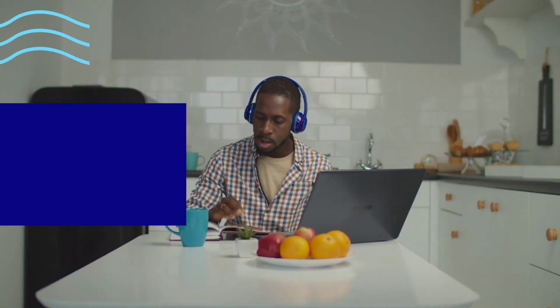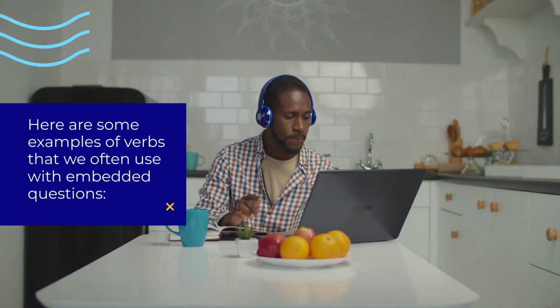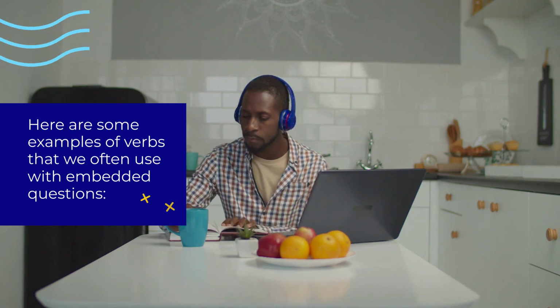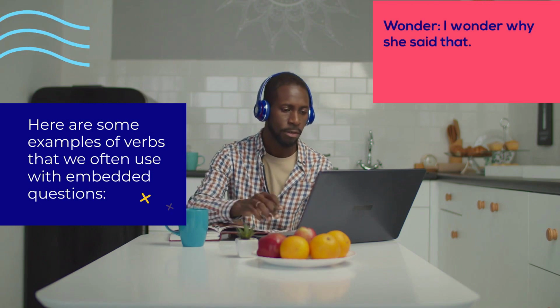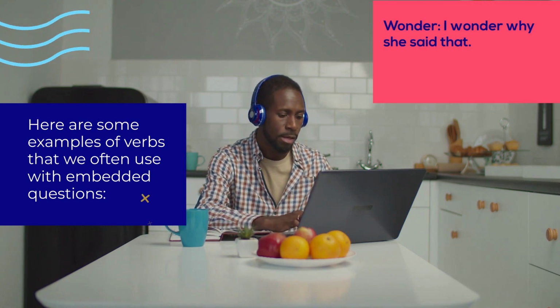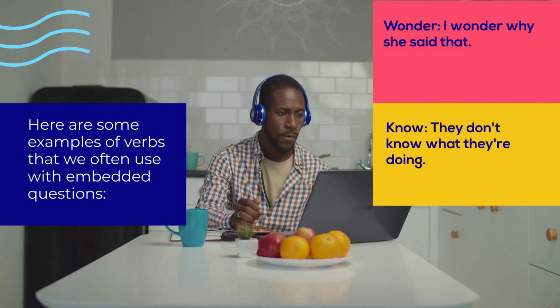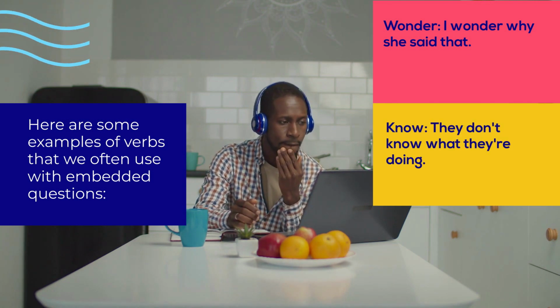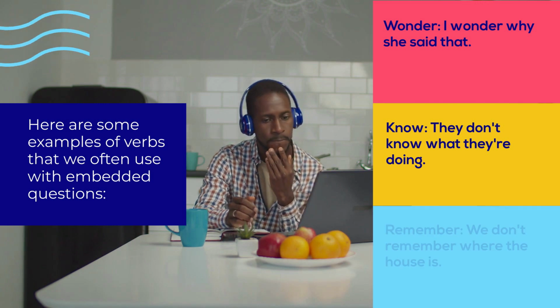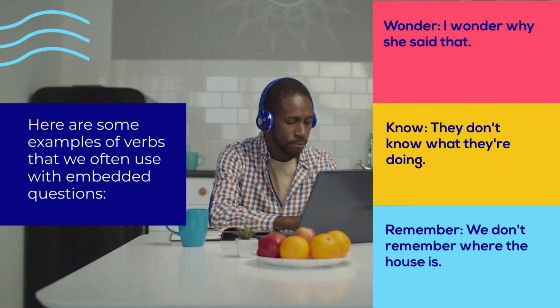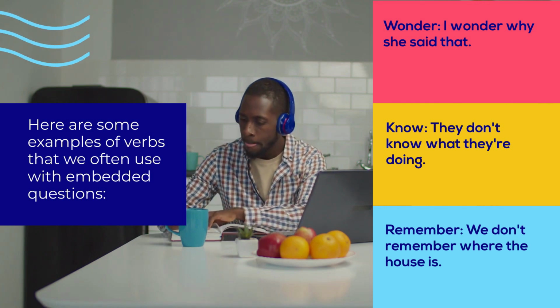But hold on, there's more. Here are some examples of verbs that we often use with embedded questions. Wonder. For example, "I wonder why she said that." Know. For example, "They don't know what they're doing." And remember. For example, "We don't remember where the house is."